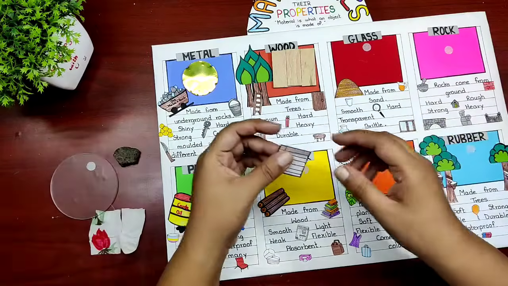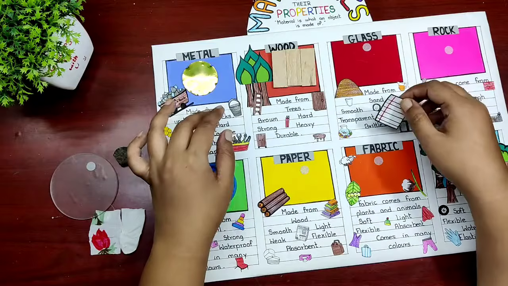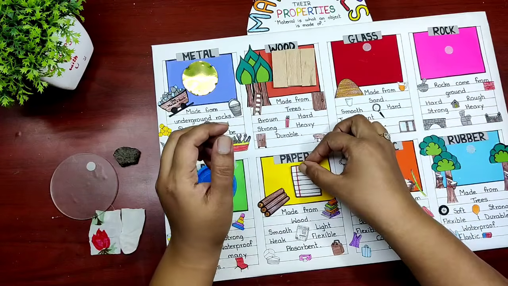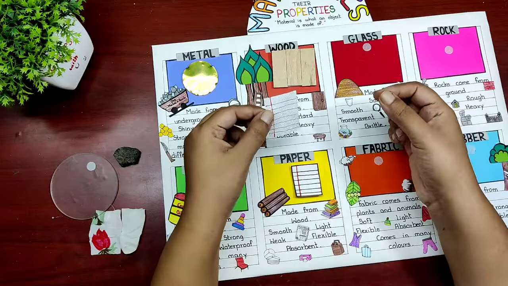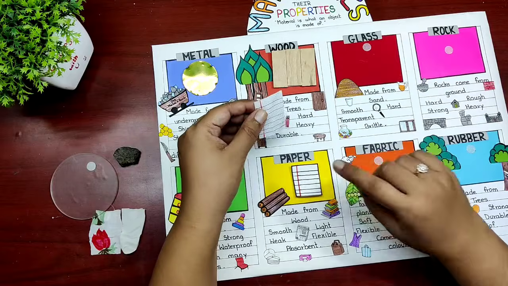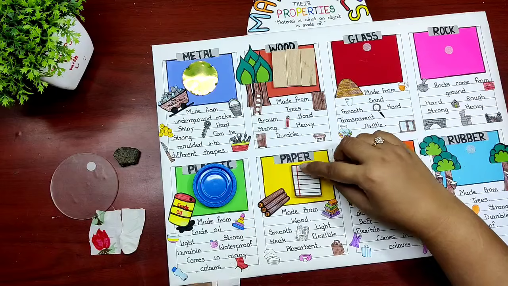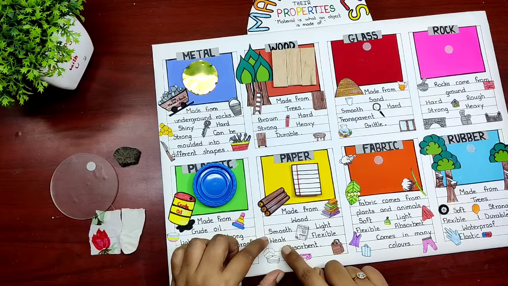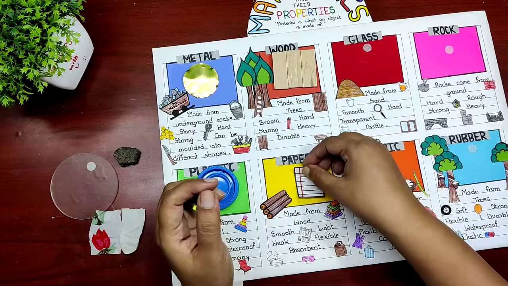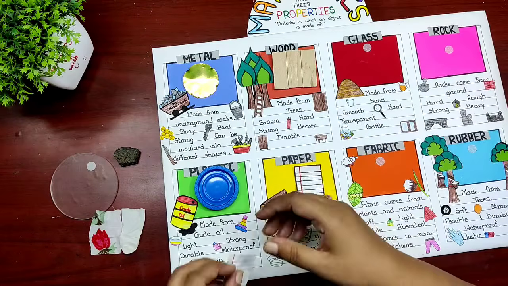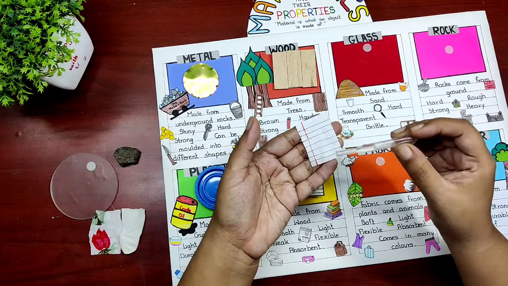So the next material is paper. Now since I have not put a plastic sheet around this project, I have taken this paper, but I will recommend you all take either a tissue paper or a newspaper, because we'll be showing the property of absorbency on this. Paper is made from wood. It is smooth, weak, light in weight, flexible, and absorbent. Now while showing the absorbent property, tell the kid to put a drop of water on the below part.